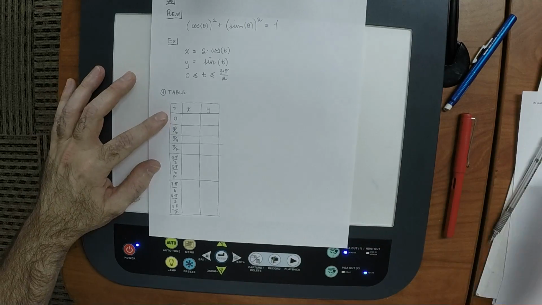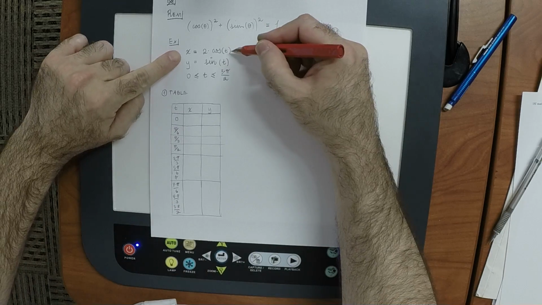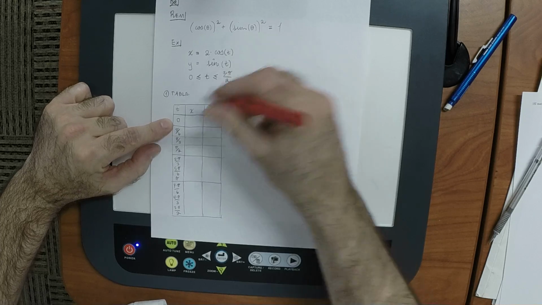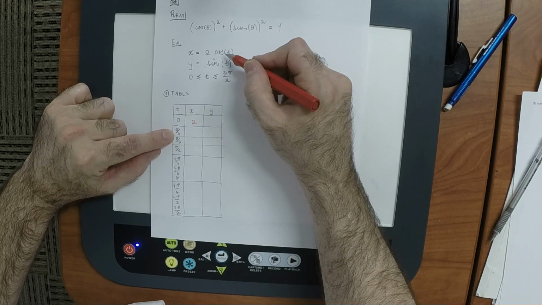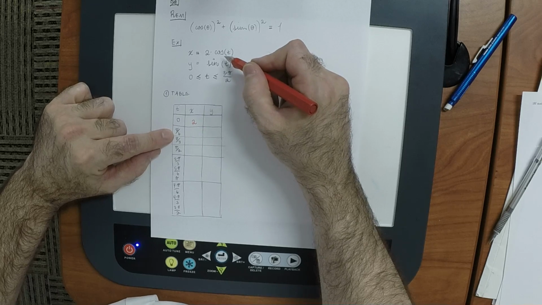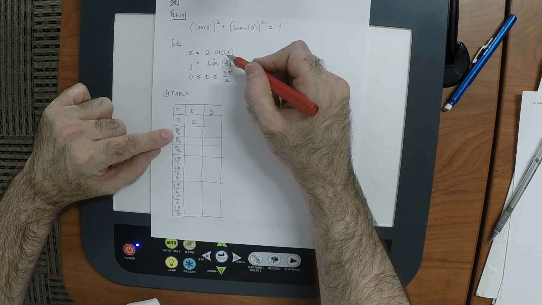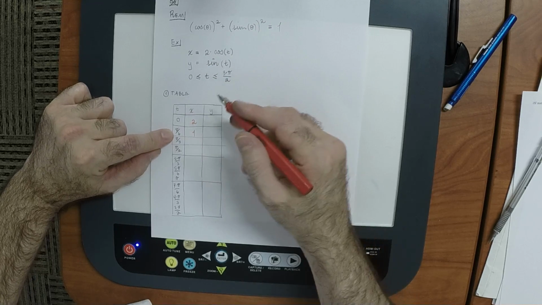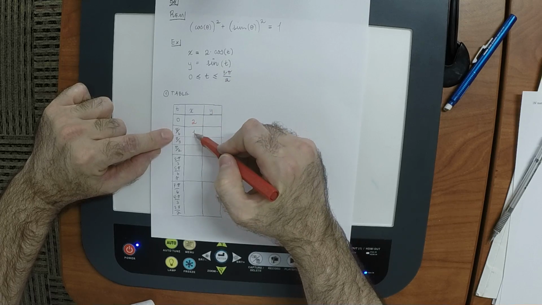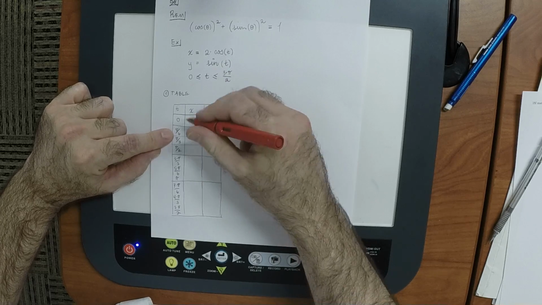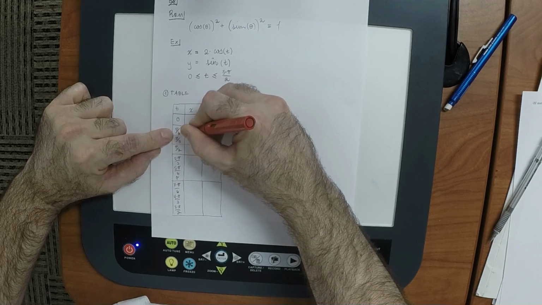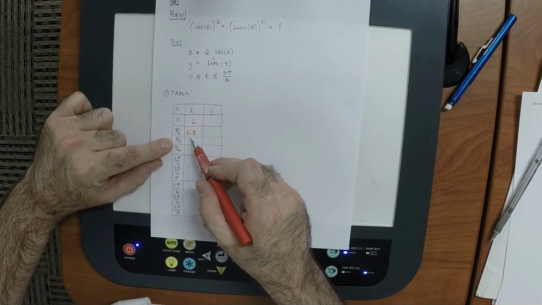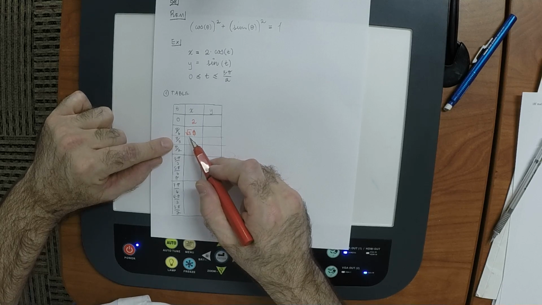So let's evaluate these at all these positions. Cosine of 0 is 1, multiplied by 2 is 2. Cosine of pi over 6 is half, and then multiplied by 2 is 1. Wait, is that right? No. Cosine of pi over 6 is square root of 3 over 2, and then multiply by 2, so this one is the square root of 3, which as a decimal is about 1.7, right?